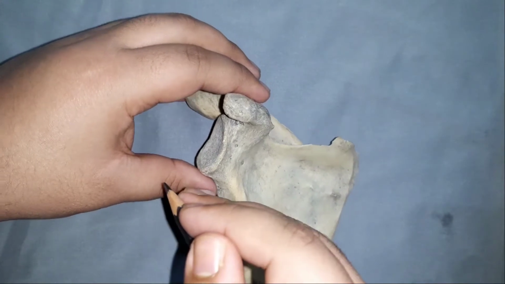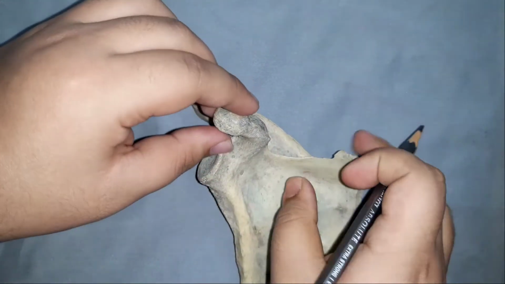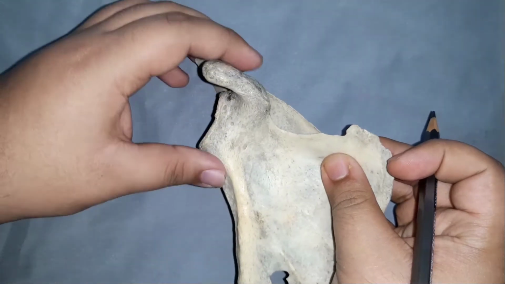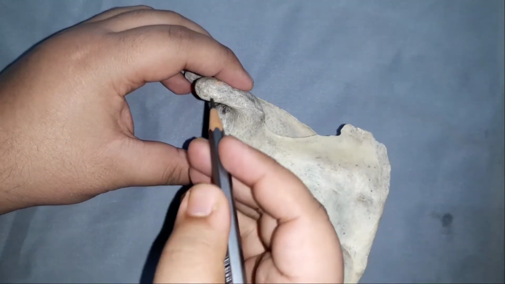Now, to finish off coracoid process attachments, there is another muscle for which we come a little more medially.